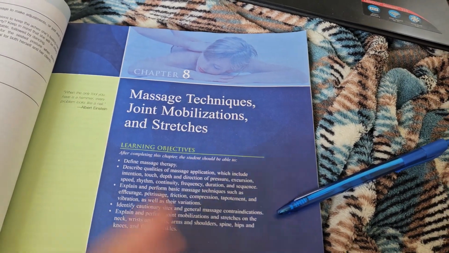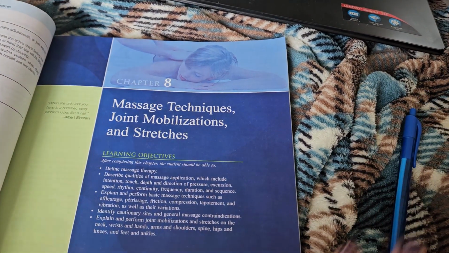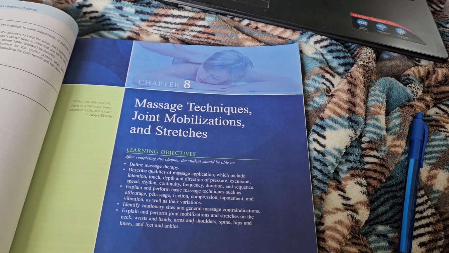Chapter 8, Massage Techniques, Joint Mobilizations, and Stretches.